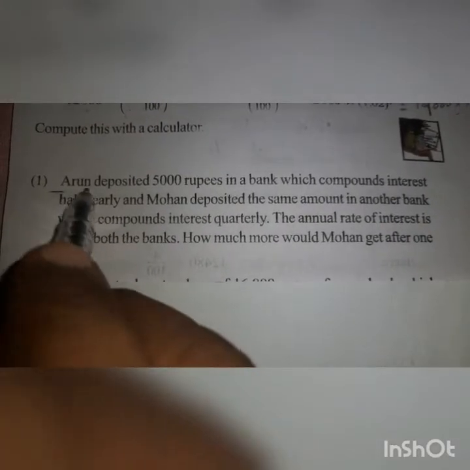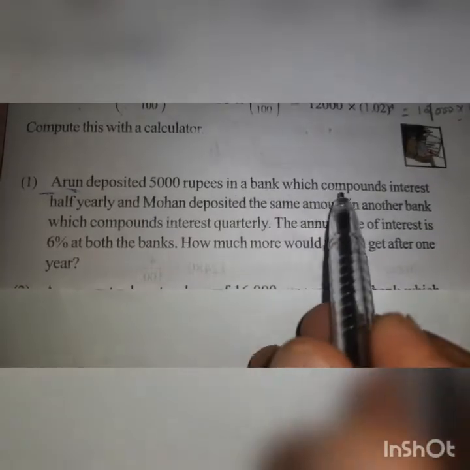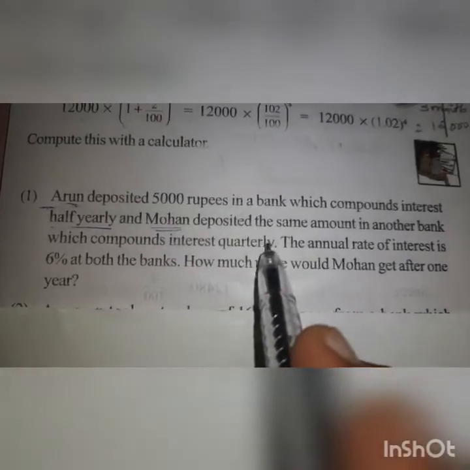So, two persons, Arun and Mohan. Arun deposited 5,000 rupees in a bank which compounds interest half yearly. Mohan deposited the same amount, 5,000 rupees, in another bank. That bank compounds the interest quarterly.